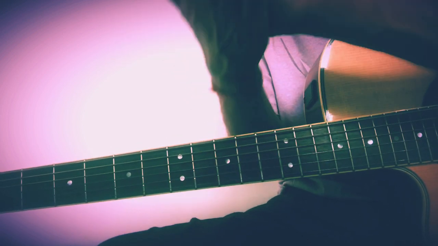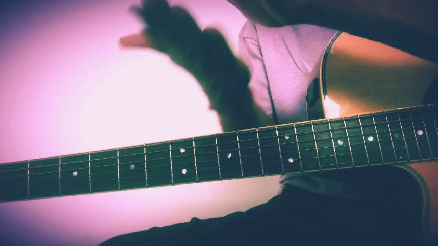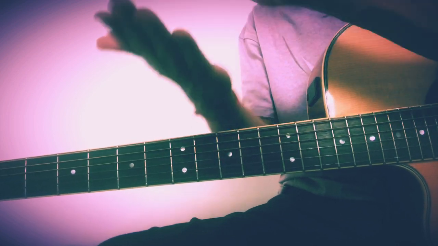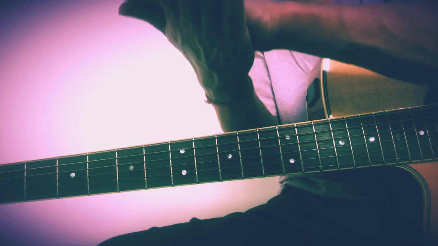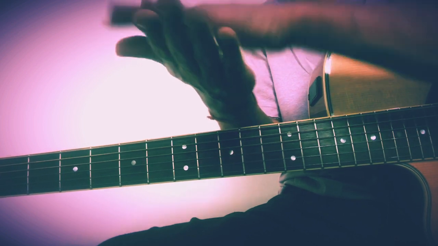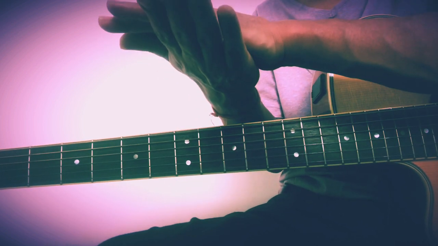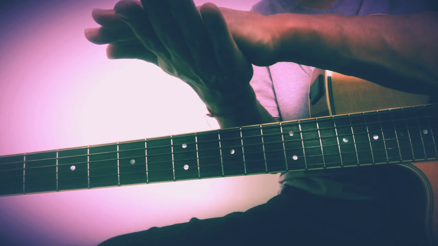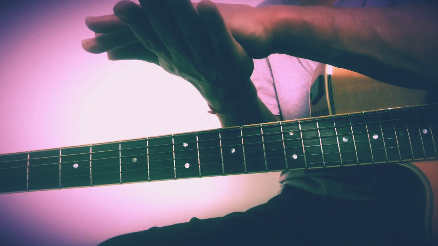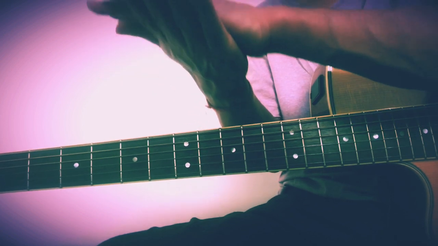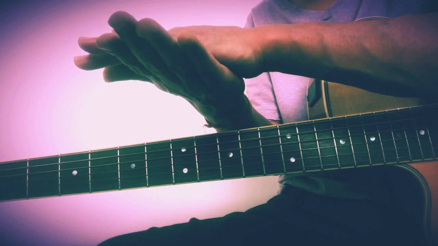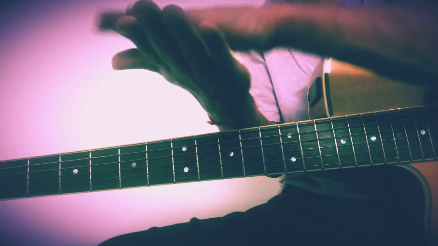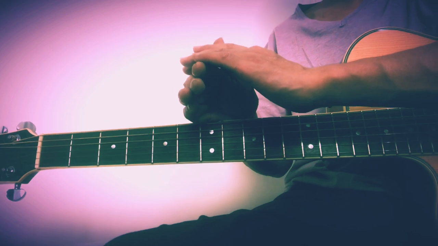1, 2, 3, 4. Now the dot. 1, 2, 3, 4. We're not playing, we're not striking, 1 E and A. We are striking E and 1 E and A, 2 E and A, 3 E and A, 4 E and A. So let me leave you with this rhythm here.